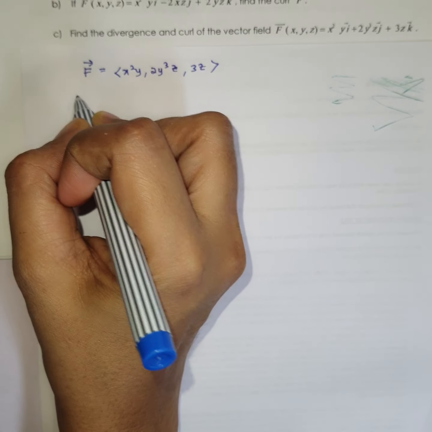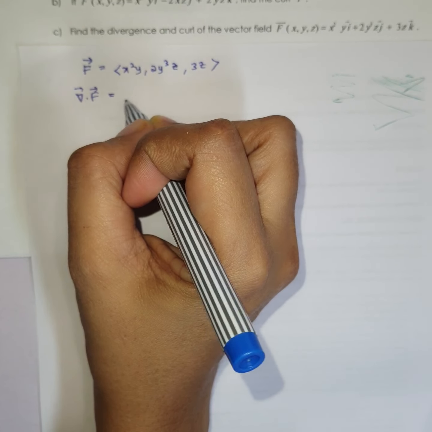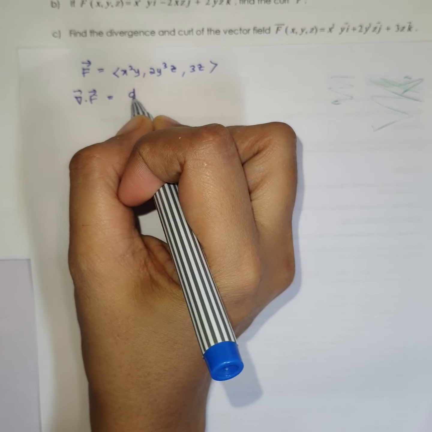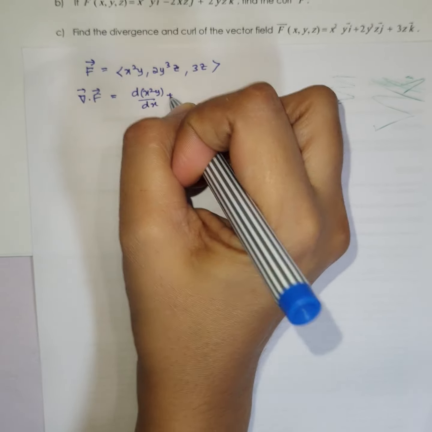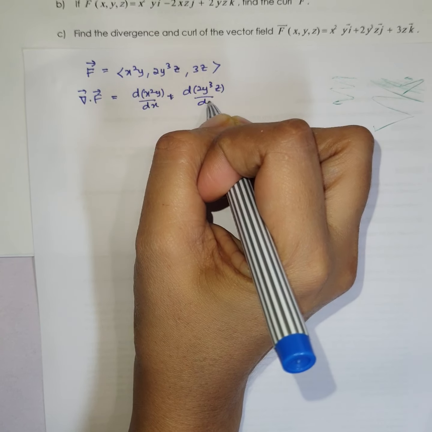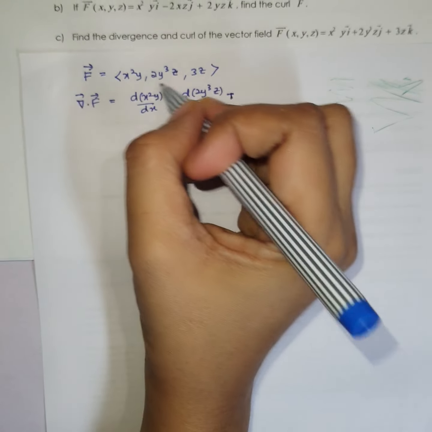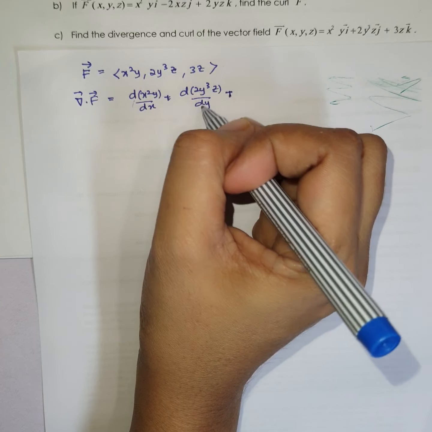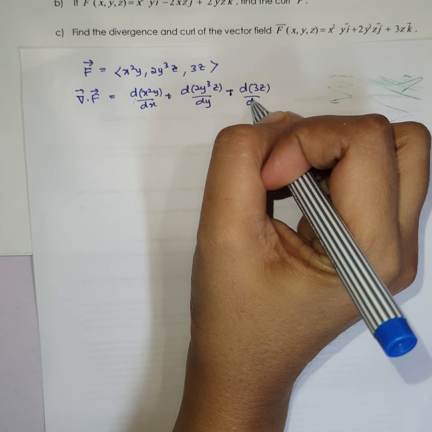So divergence adalah del dot f. Okay, so you know divergence adalah dot product between two vectors. Result kita bukan lagi vector. So you have komponen I derived terhadap x tambah komponen j derived terhadap y dan komponen k derived terhadap z.